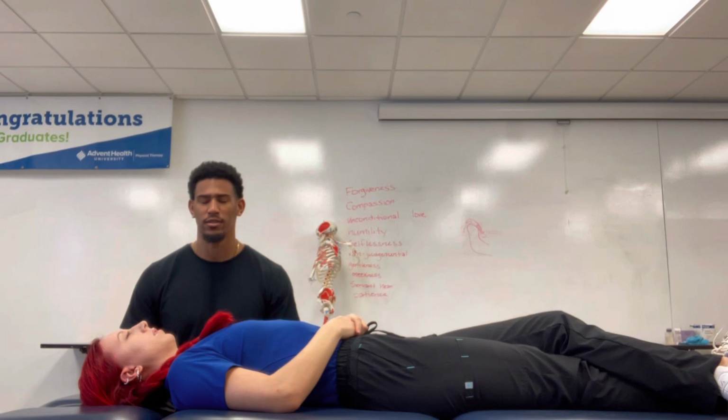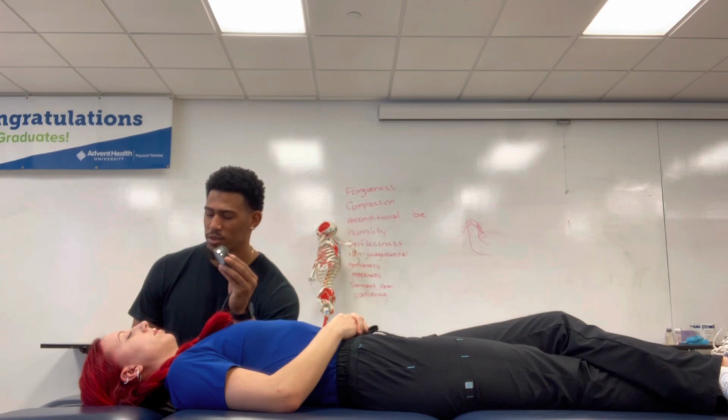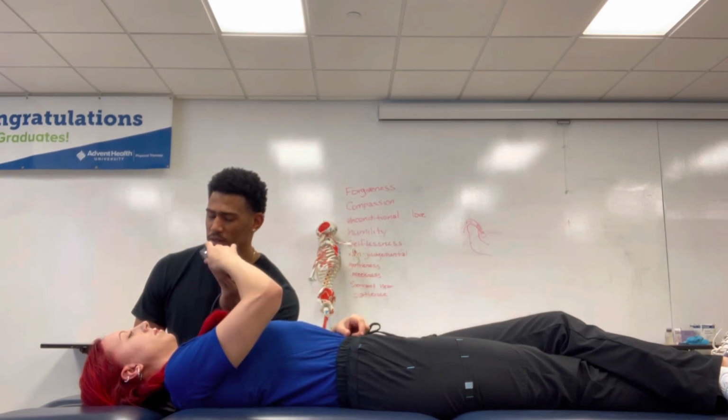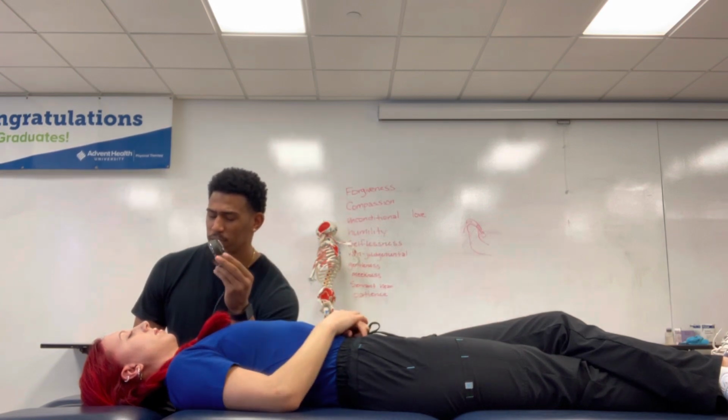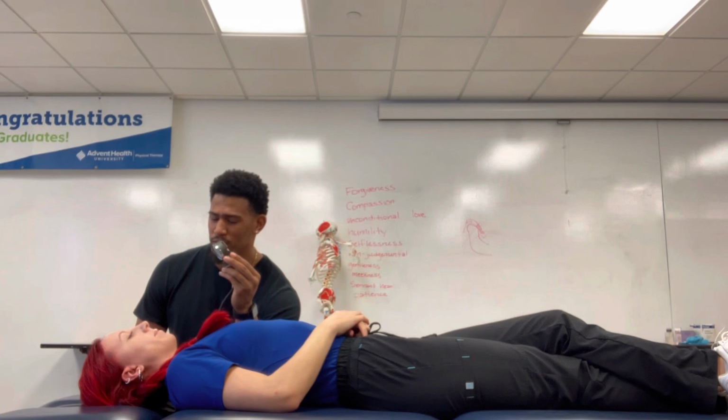Place the cuff underneath the patient's neck and inflate it to 20 millimeters of mercury. You then want the patient to perform a chin tuck until the cuff reads 26 millimeters and have the patient hold this position for at least 10 seconds without any substitutions. If the patient is unable to do this, that'll indicate a positive craniocervical flexion test.